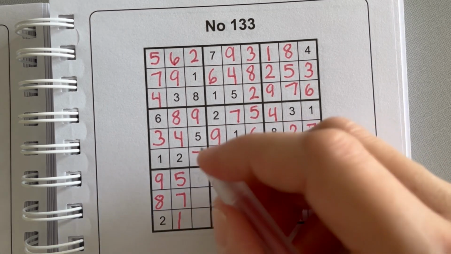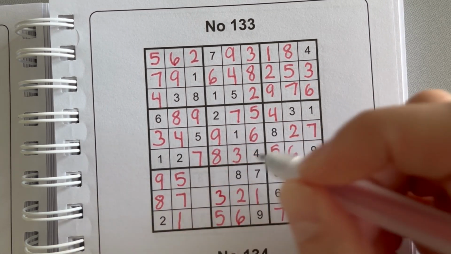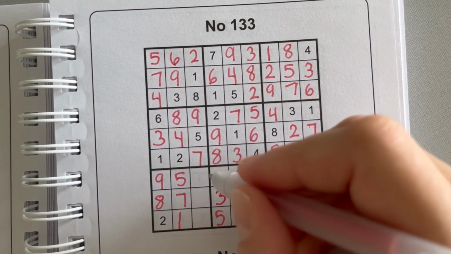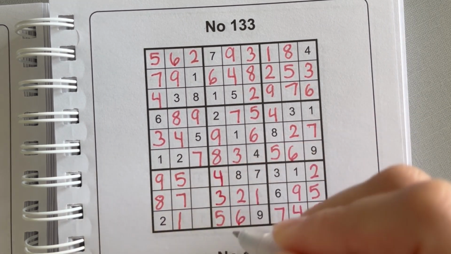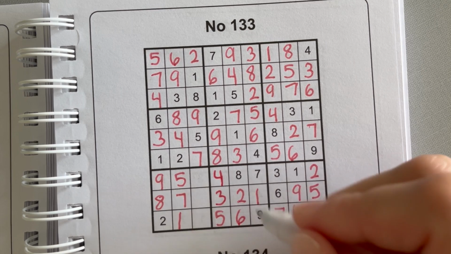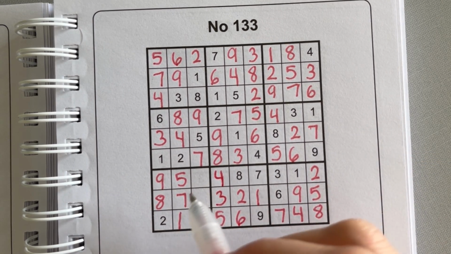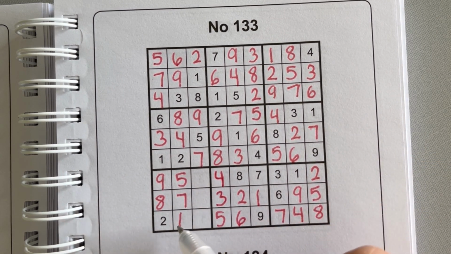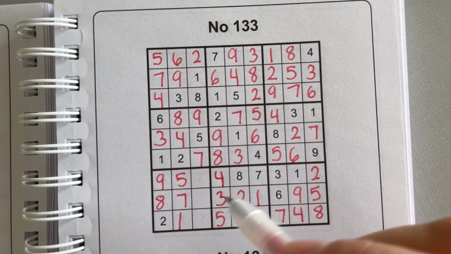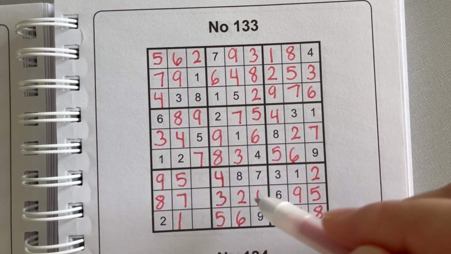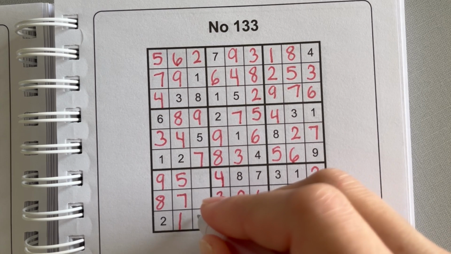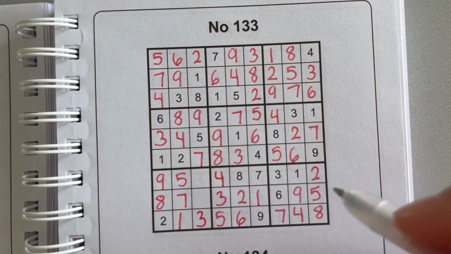There's a 3 in this row, so this is a 3. And then 4, 5, 6, 7, 8, 9. And we're on to the last square. I have 1, 2. So 3 in this row and a 3 in this row. So this is the 3.